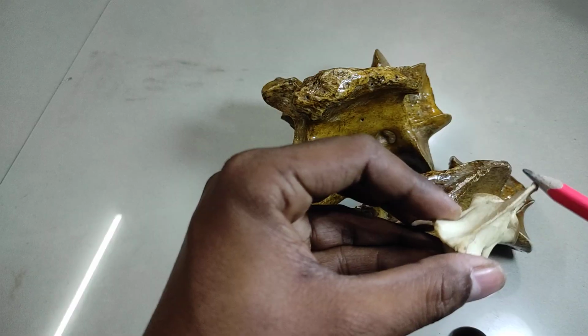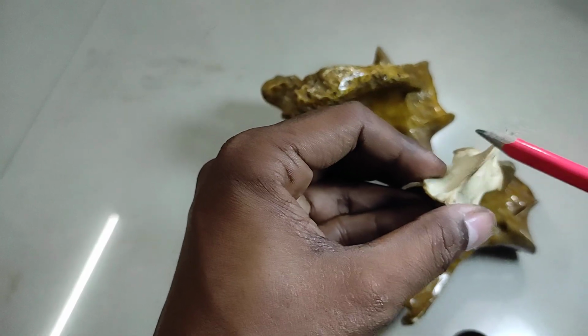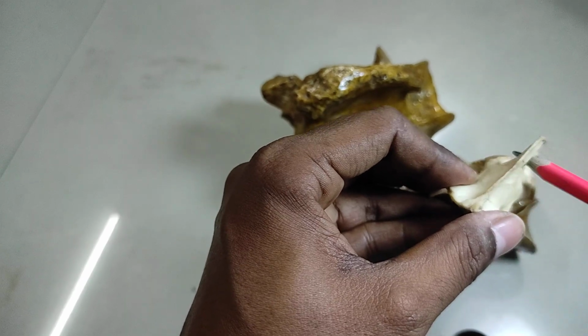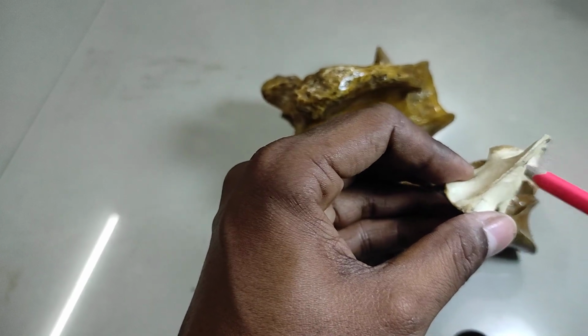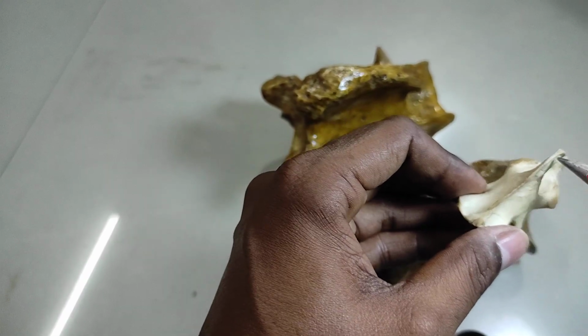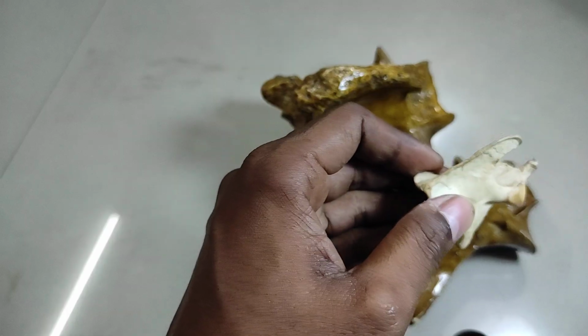Spine is more massive and longer, and it overhangs the dorsal arch of the atlas.